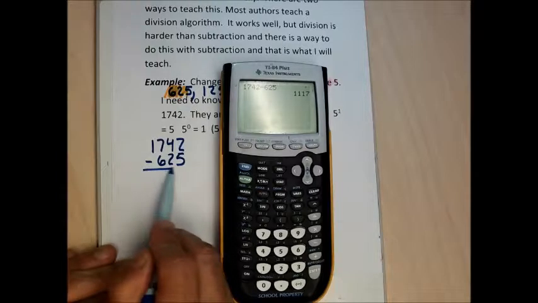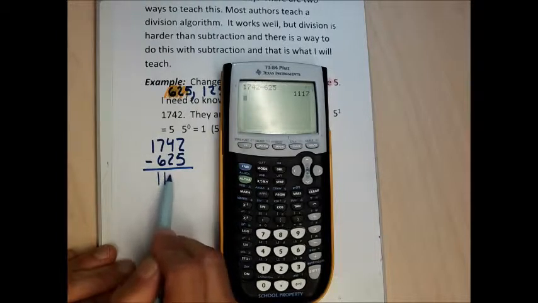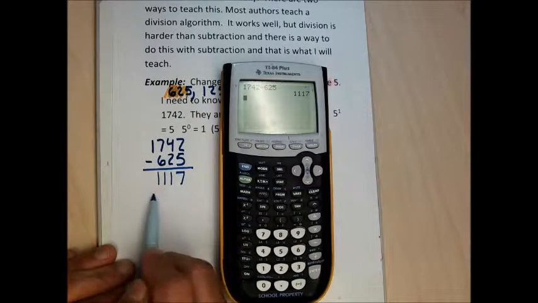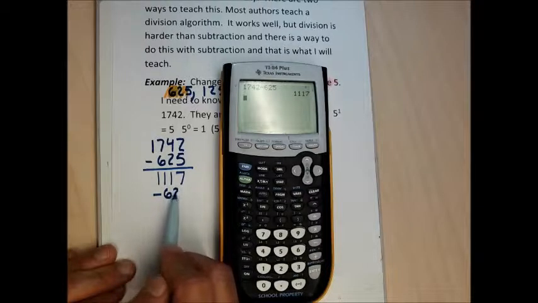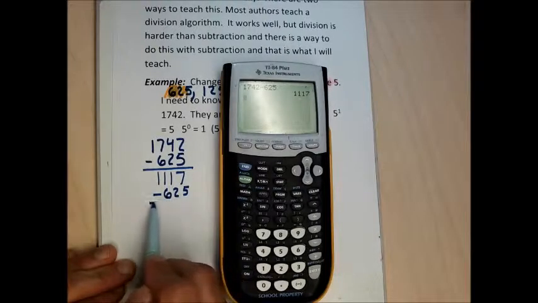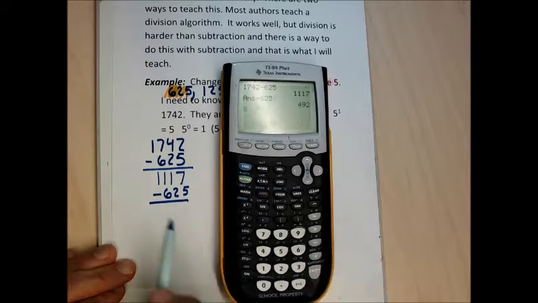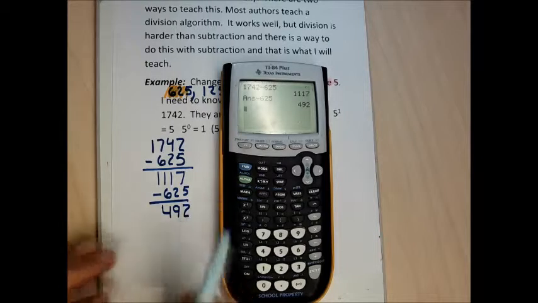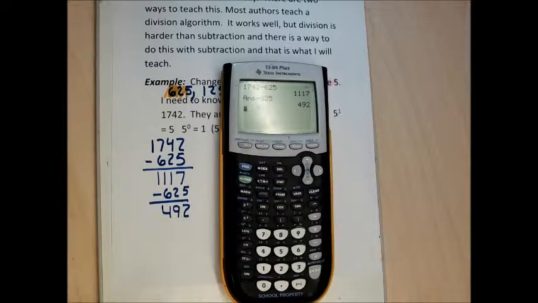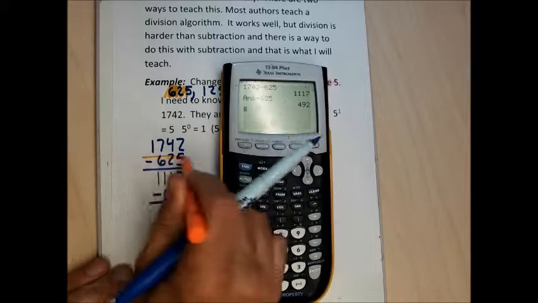I get 1,117. That's bigger than 625, so I'm going to subtract 625 a second time. That's 492. That's less than 625, so I'm done with this step.